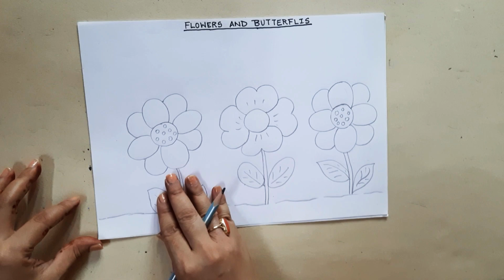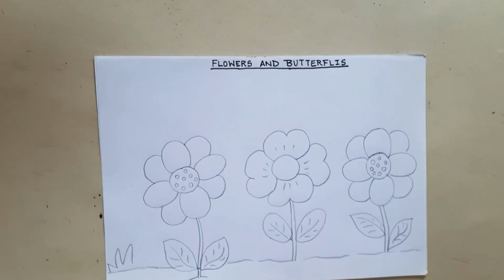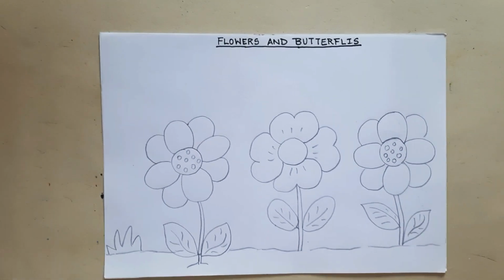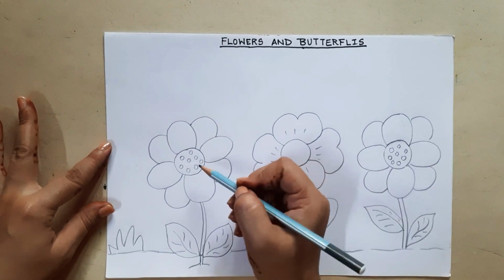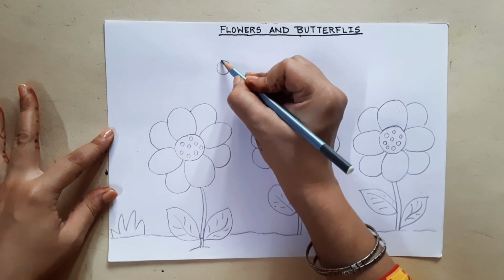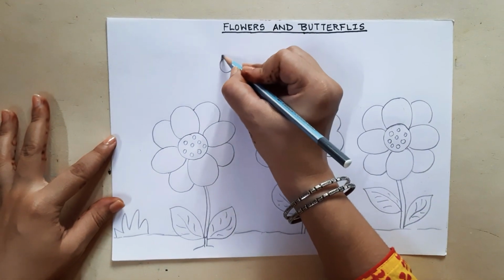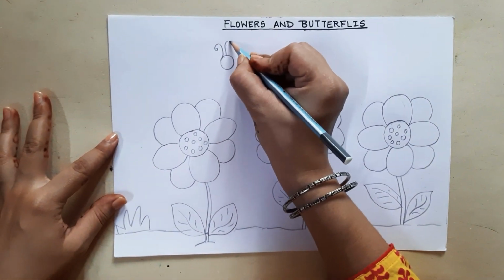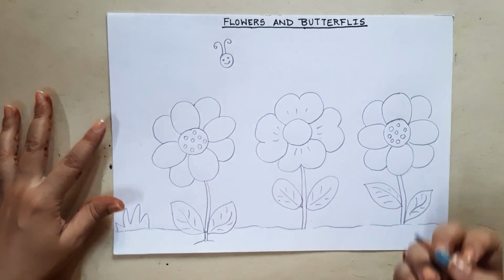So we are done. Now let's make some grass. Now let's add the butterflies. The butterflies feed on the nectar which is found in the flower. So a butterfly is definitely going to be there where there are flowers.